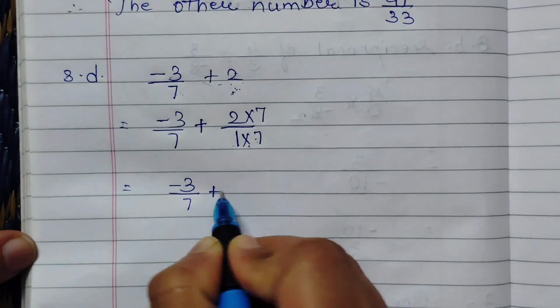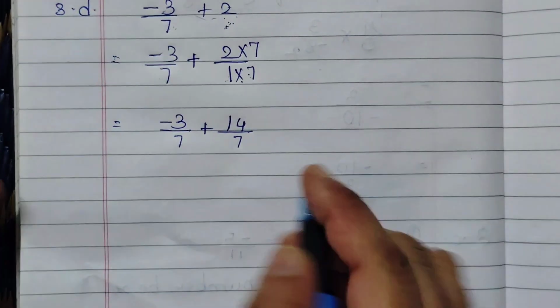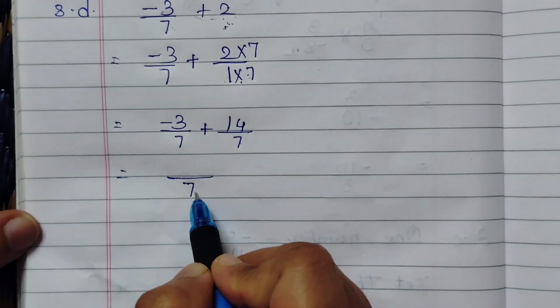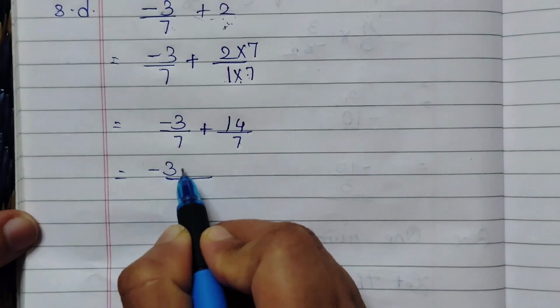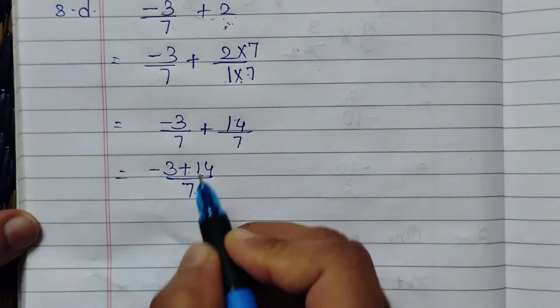Minus 3 upon 7 plus 2 sevens are 14 upon 7. Got it? Now I have the same denominators. I will write it as common, and in the numerator I will add now. Minus 3 as it is I wrote, plus, and this 14.